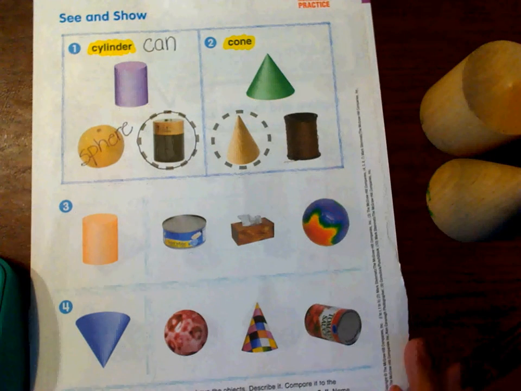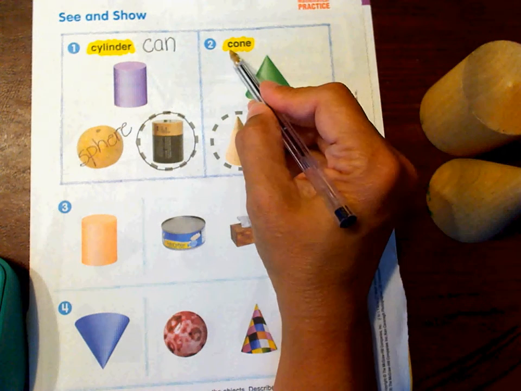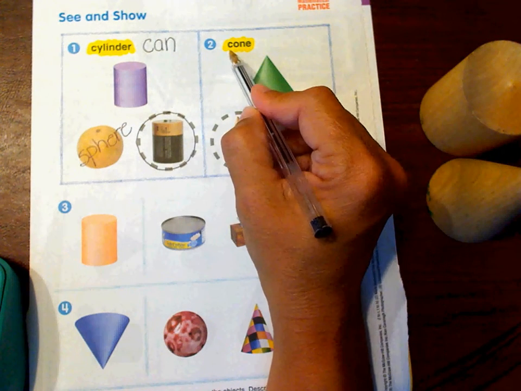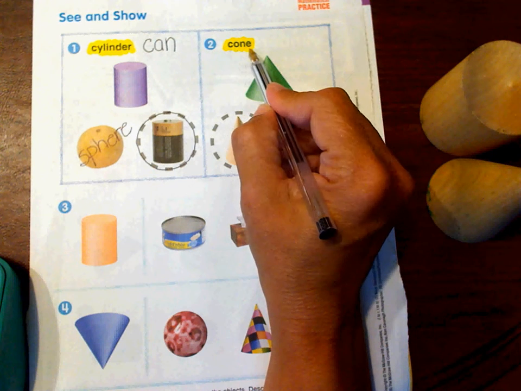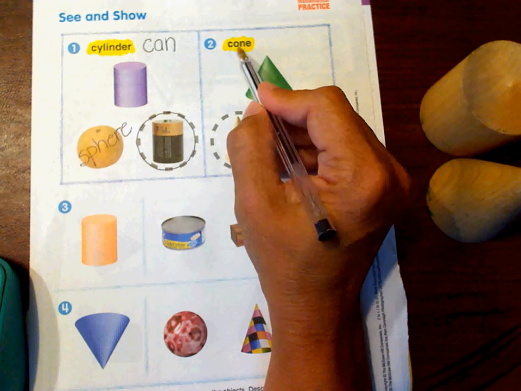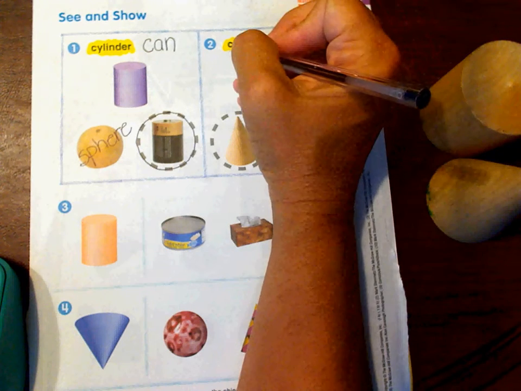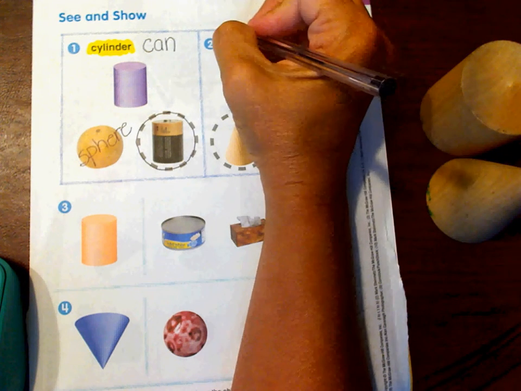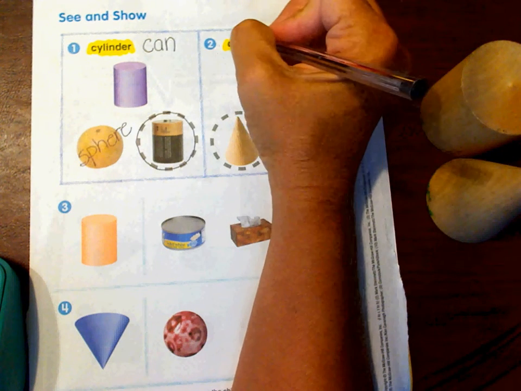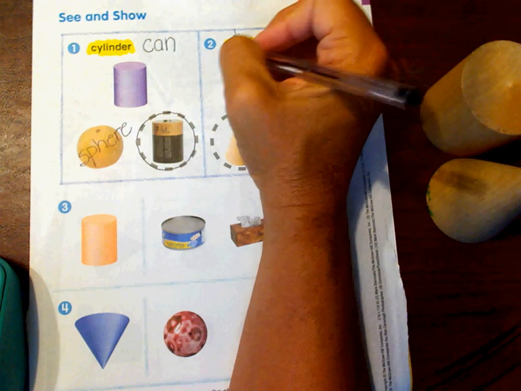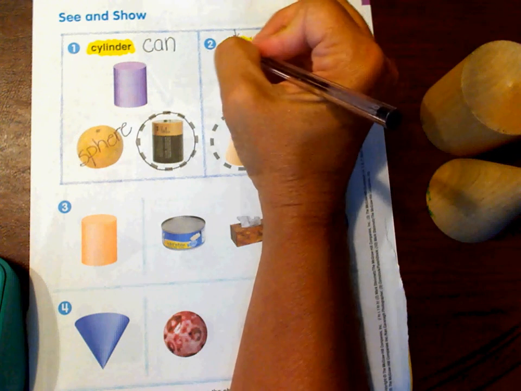Excellent. Now, the second word we learned in this section is the word cone. Now, boys and girls, that's another word that we can read here. It's a two-vowel word, which means that this letter was going to say its name. This one wasn't going to say anything at all. Cone.